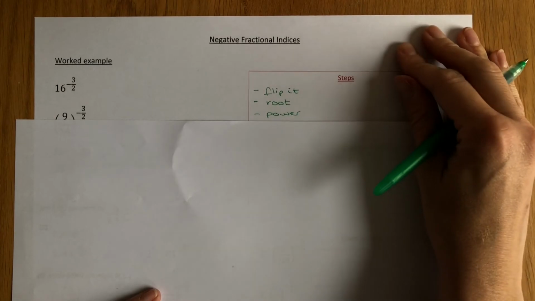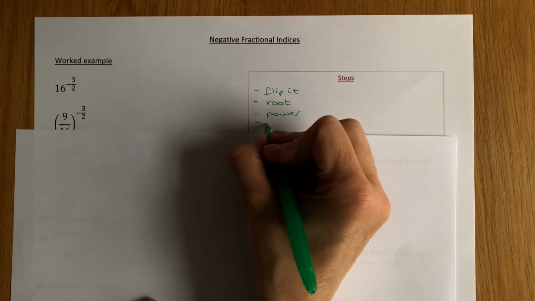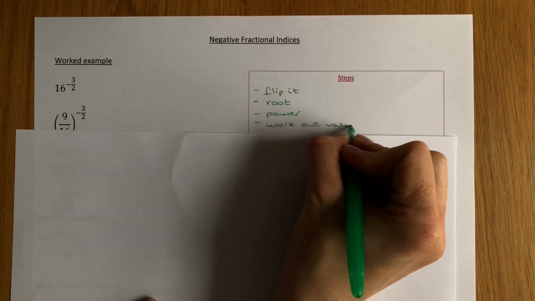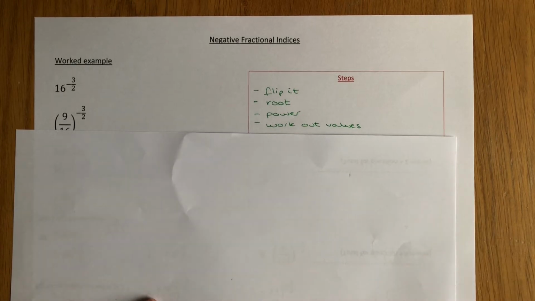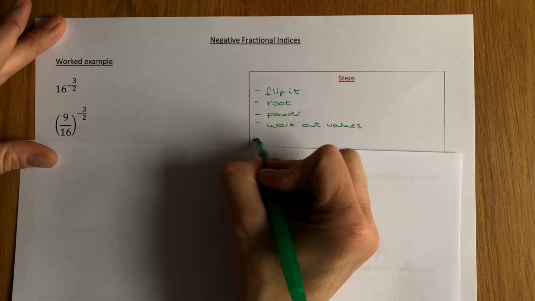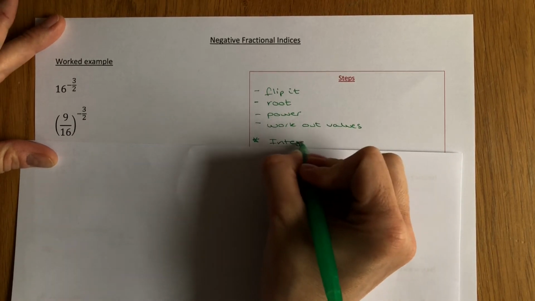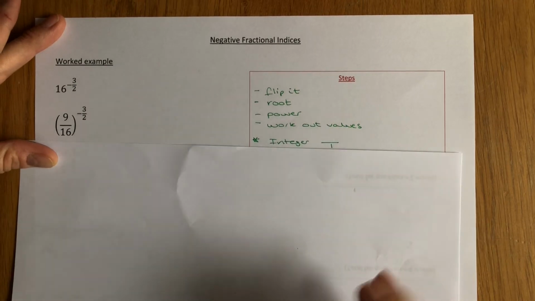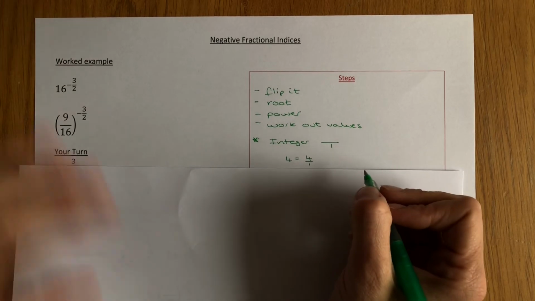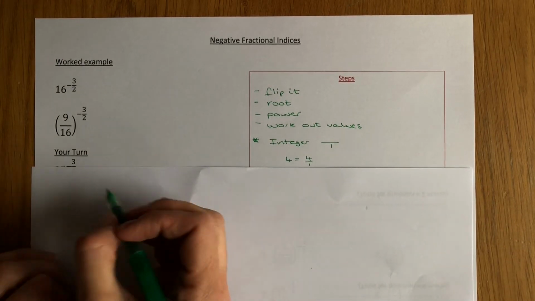Okay? Then you work out any values. So if you're dealing with numbers, you actually have to work out the powers. Just remember, if you haven't done this in a while, that an integer can be written over 1. So if you had 4, it's the same as 4 over 1 and so on. So let's look at these examples together, see what we make of them.